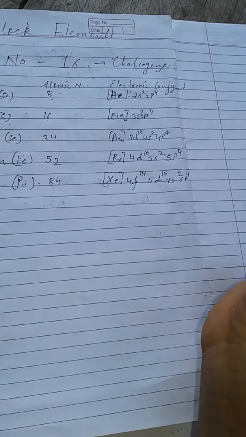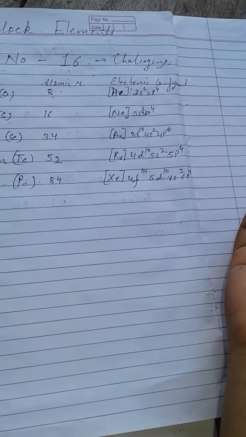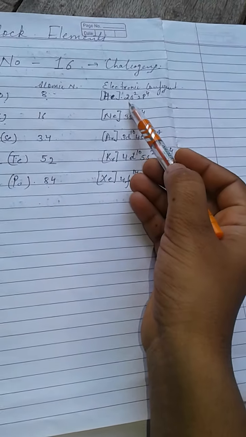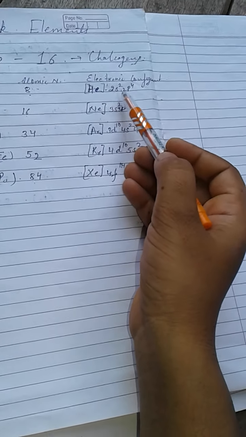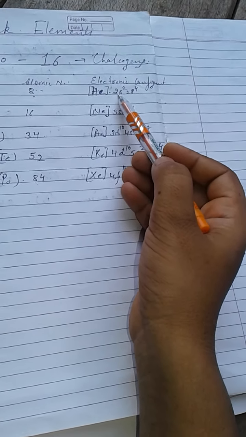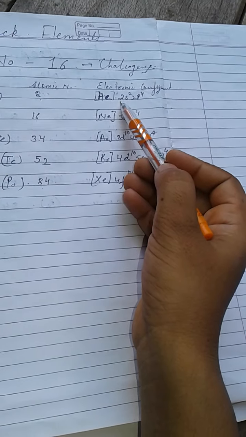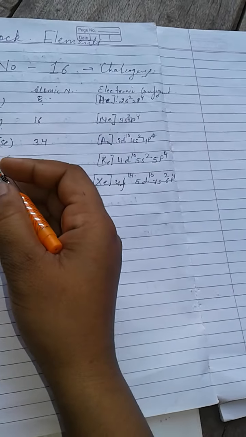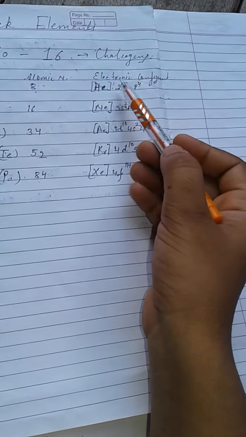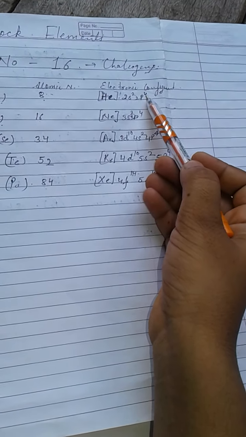But if you want to find its group number, you can also find it from its outermost electronic configuration. In the outermost electronic configuration, the orbitals which are involved are 2s and 2p for oxygen. In 2s and 2p, the total number of electrons is 2 plus 4, that is 6.